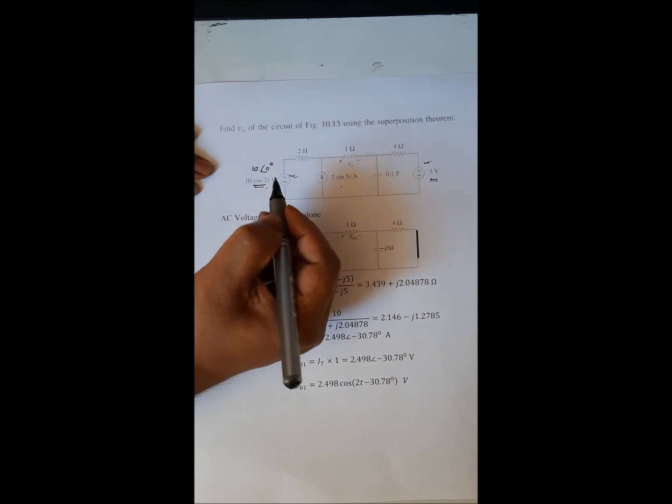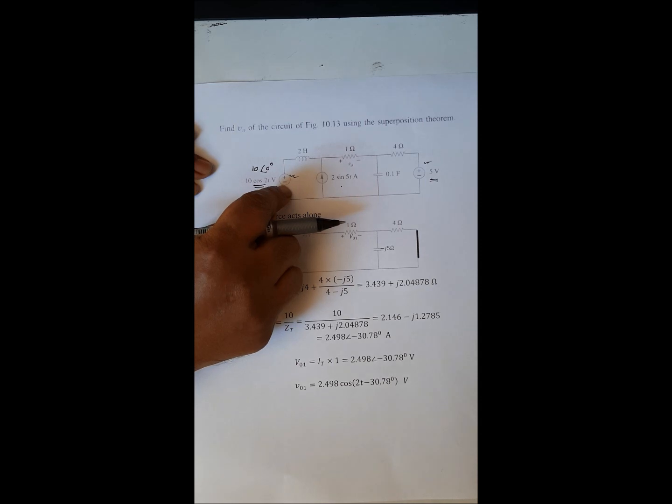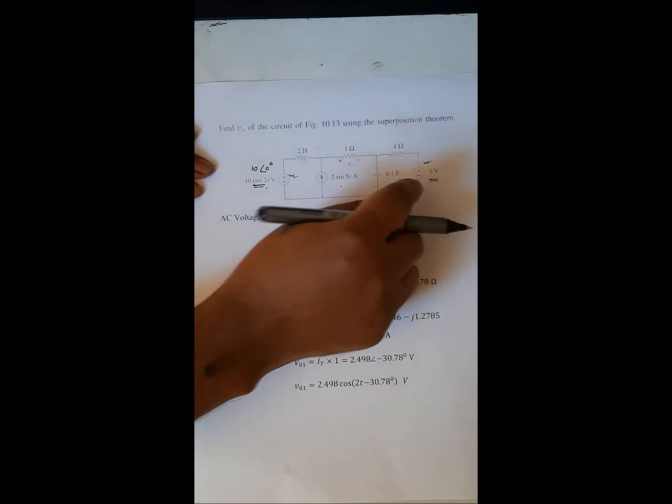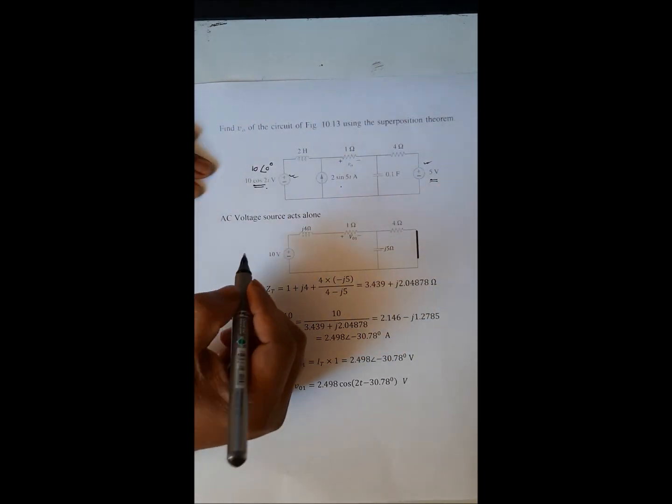Sometimes if you are given it in the frequency domain, the AC source will have an angle of 0 degrees and the DC source will be without an angle. So don't just look at the symbol. The symbol could mislead you, because both DC and AC voltage sources have the same symbol, but you have to pay attention to the values given next to the symbol. If the value has an angle, that's an AC source. If there is no angle, that is a DC source.